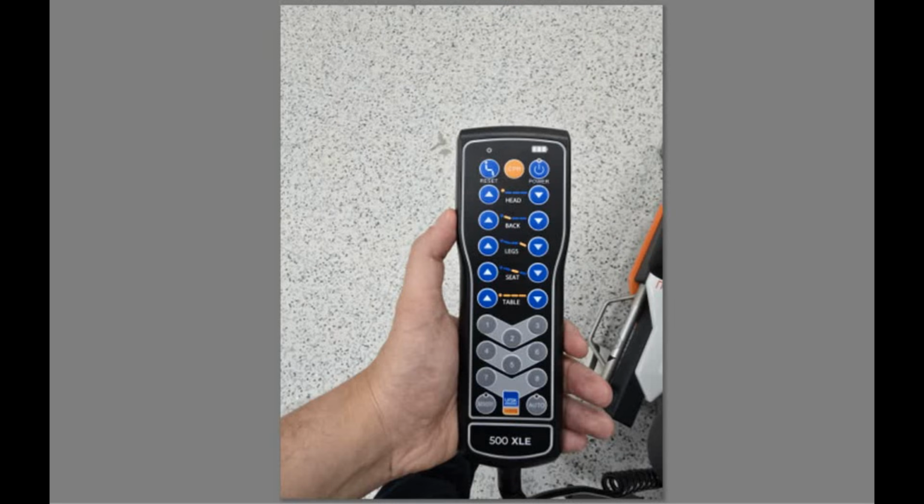You can control the movement of the surgical table in 2 ways. The first way is by this remote control. This remote control has a power button and a reset button that can convert the table to the chair. Buttons up and down for the head position or head movement.